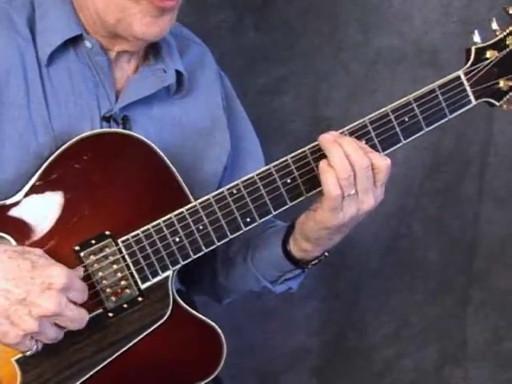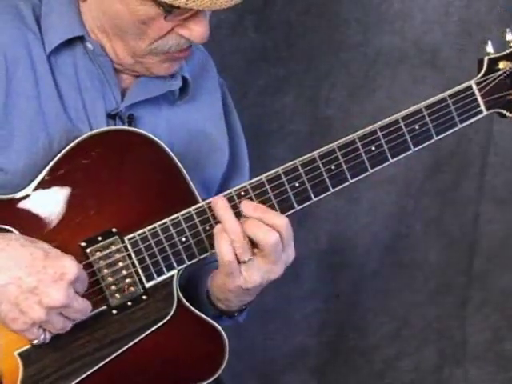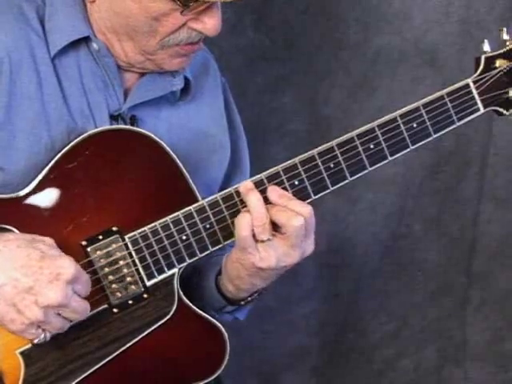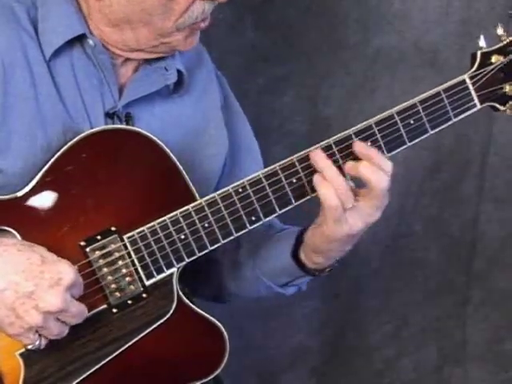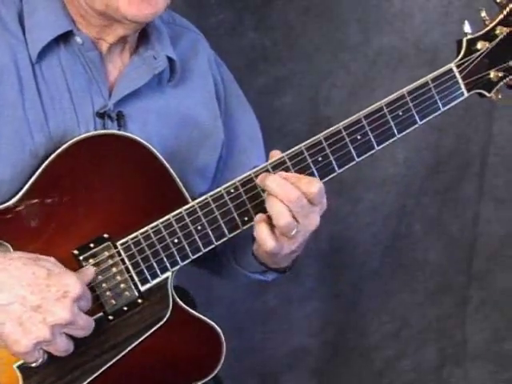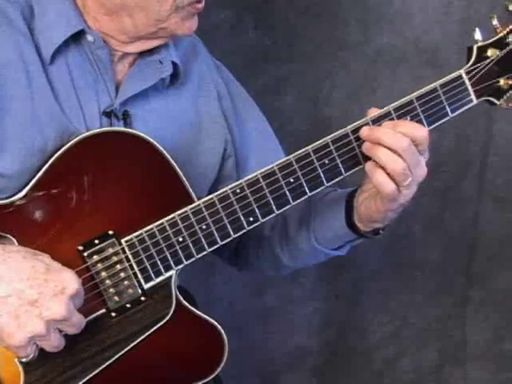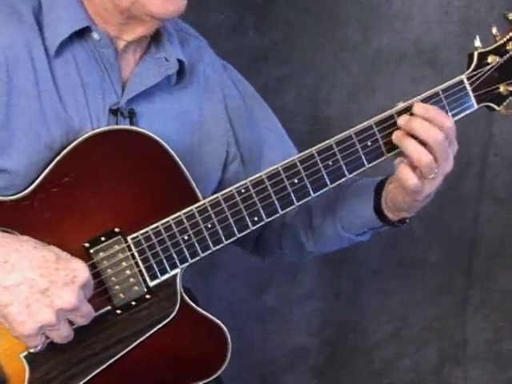So here you see I have 4 possible bass notes for the progression. I have 3 to flat 7 to 3, root to root, going up a fourth, down a fifth, or the opposite, root to root, going down a fifth, up a fourth.